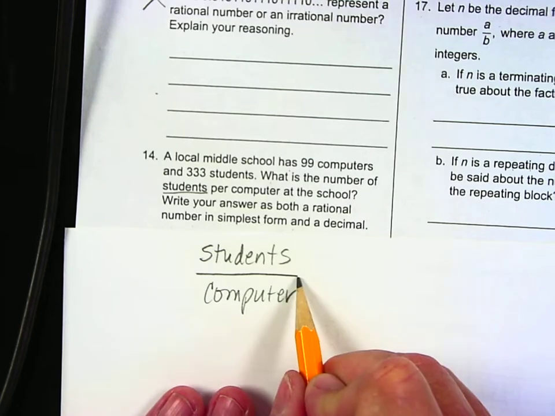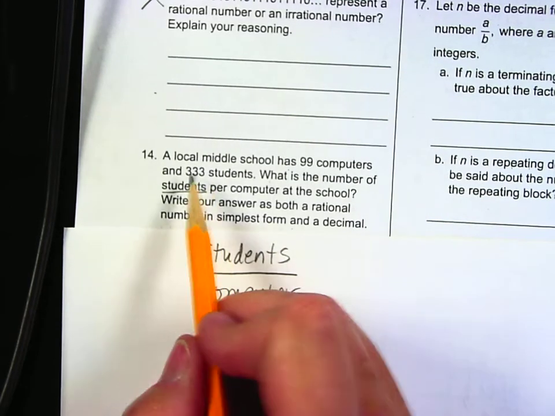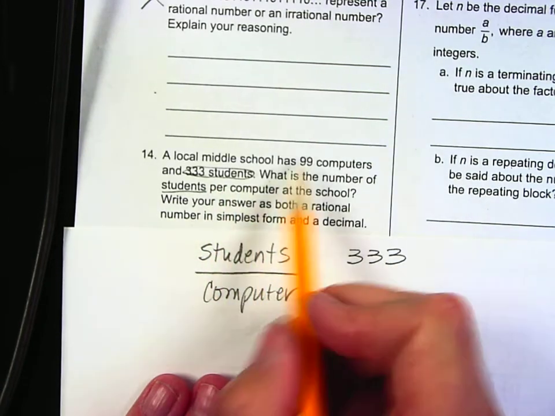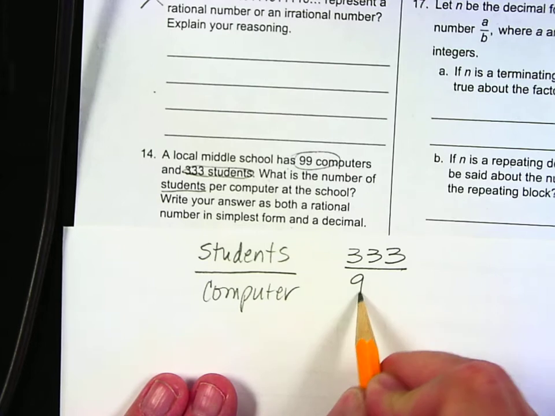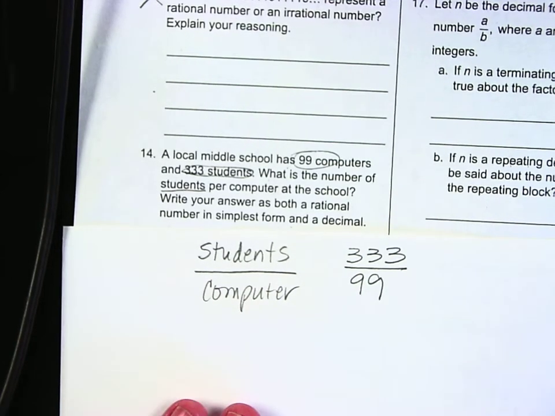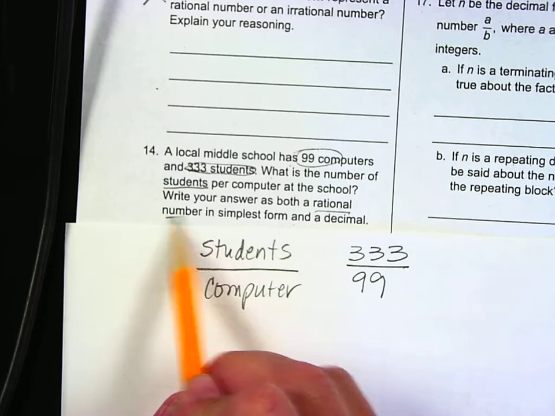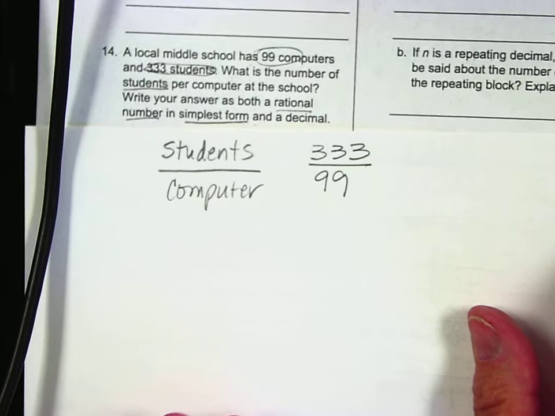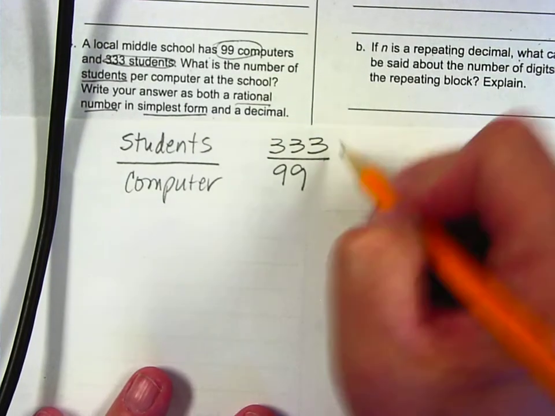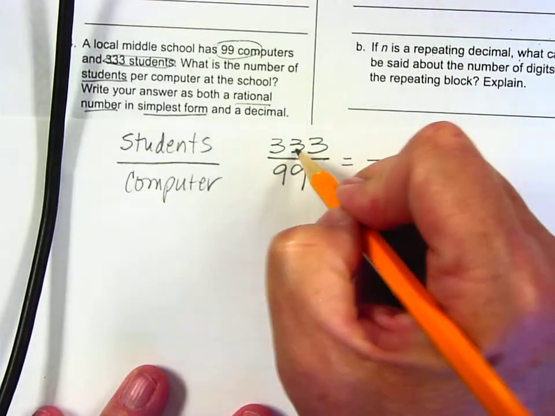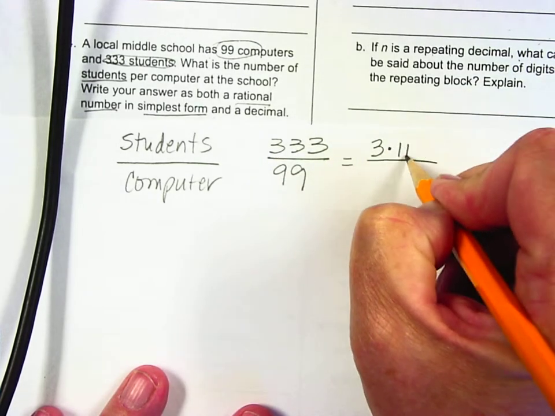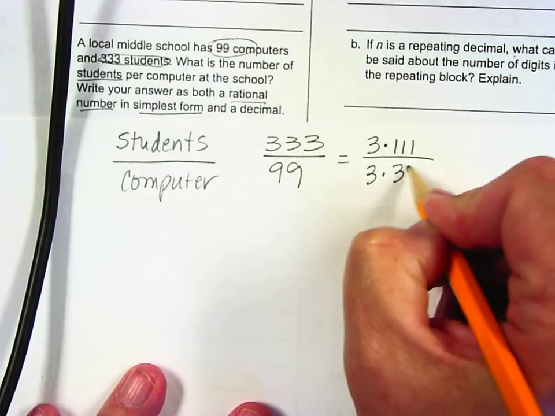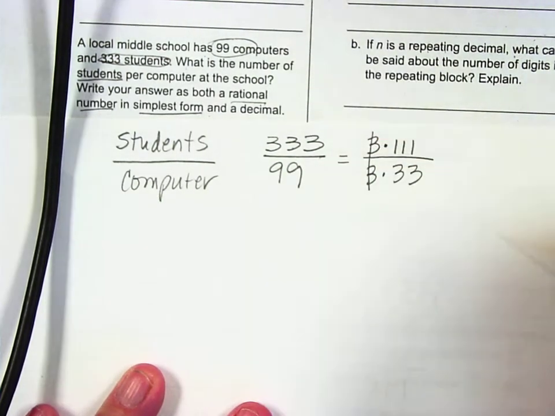Well, how many students are there? There's 333 students. And how many computers are there? There's 99 computers. So first we want to see that as a rational number in simplest form, which means we have to simplify or reduce. So you know how I like to reduce these. I like to factor them. See all these 3's? Look at that. And isn't 3 times 33 99? So I can do this.